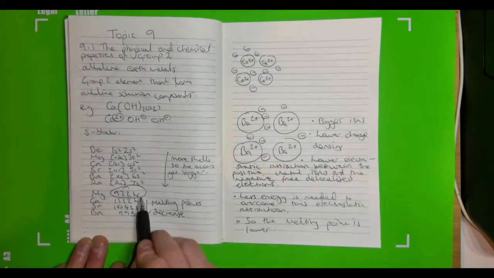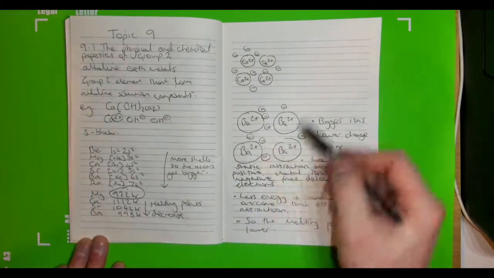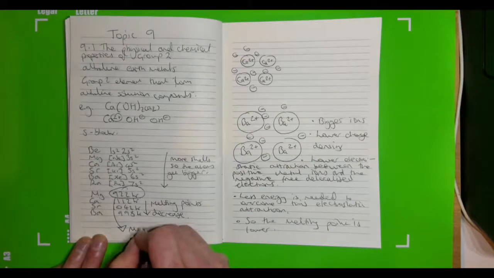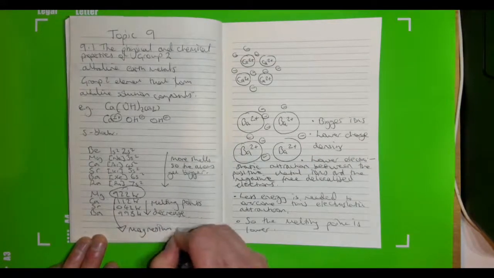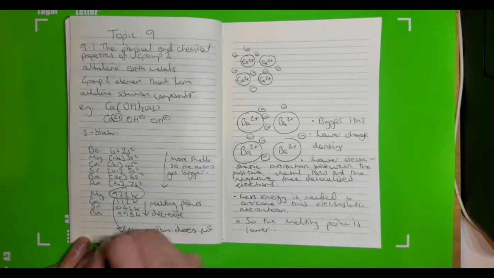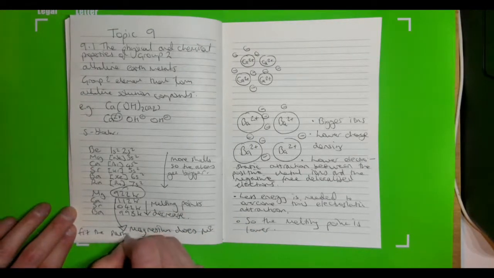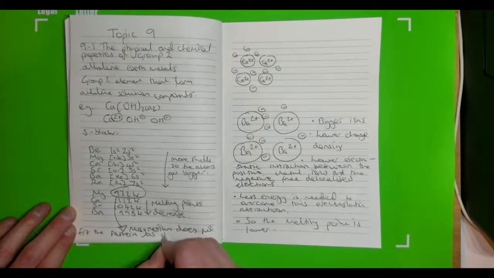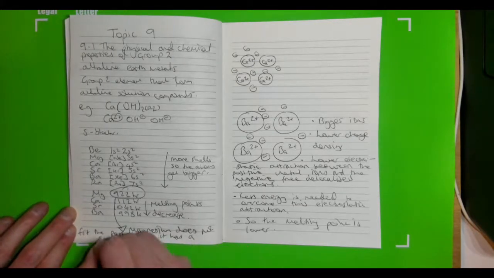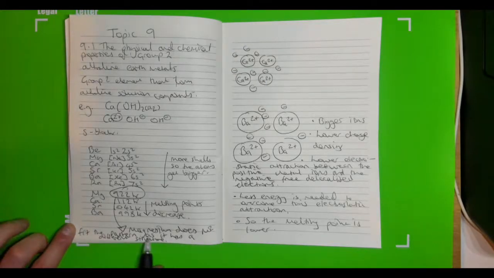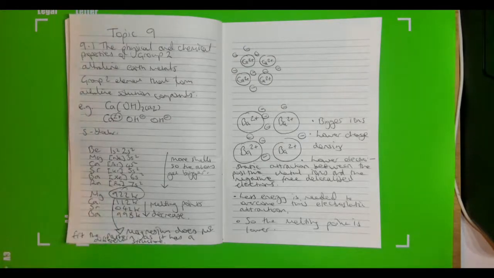So magnesium doesn't fit the trend, and that's because magnesium has a different structure. But in general, the melting points decrease as you go down group 2.